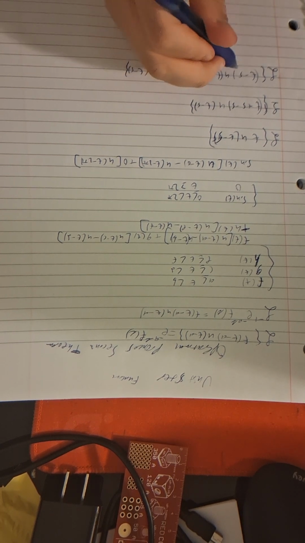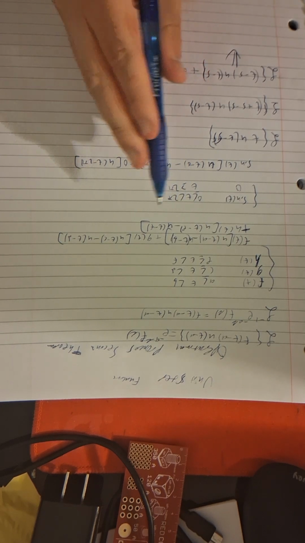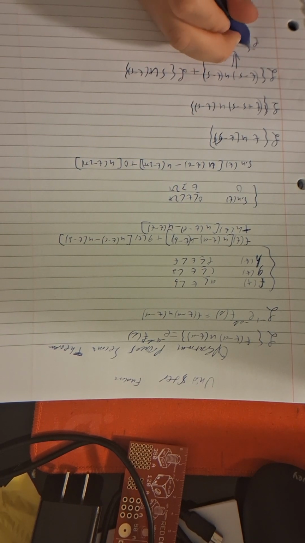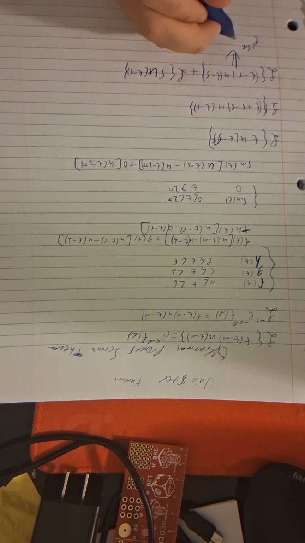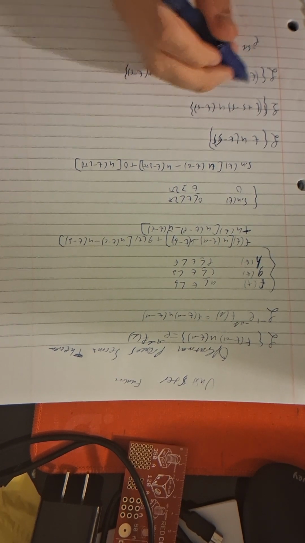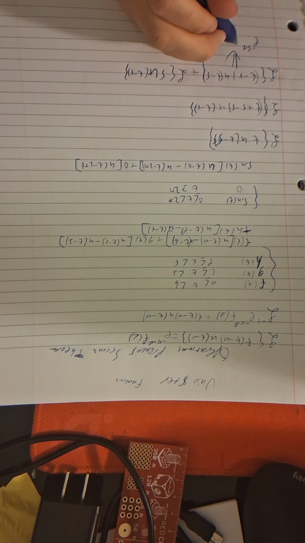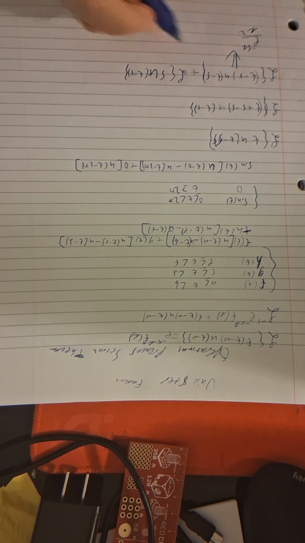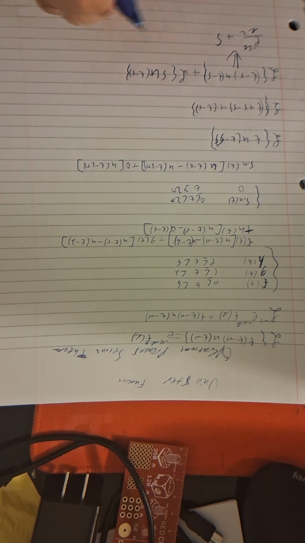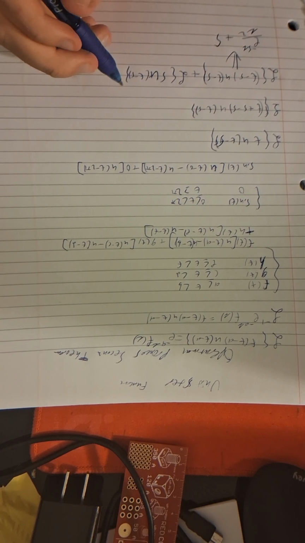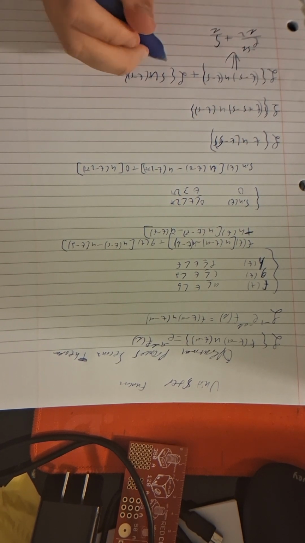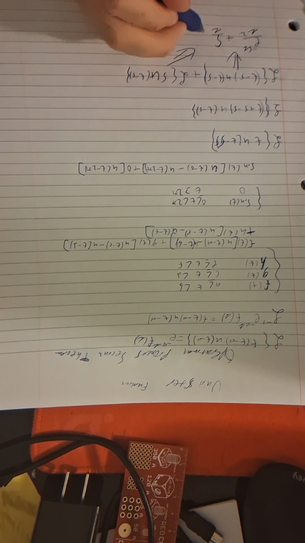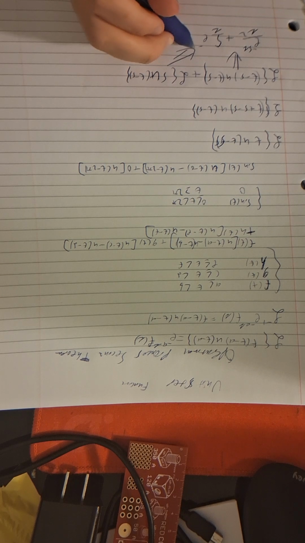So this down here will become e to the negative 5s times your function of s, which is the Laplace transform of t, which is just 1 over s squared, plus 5 over s for this one. And it's going to be e to the negative 5s.